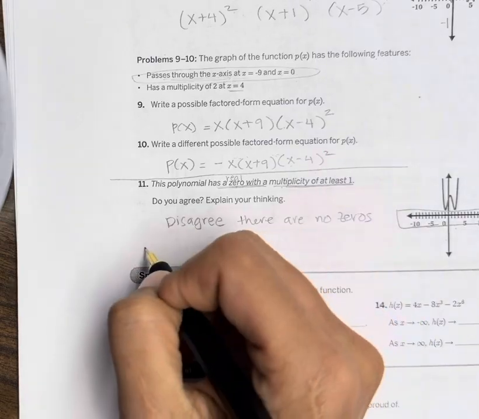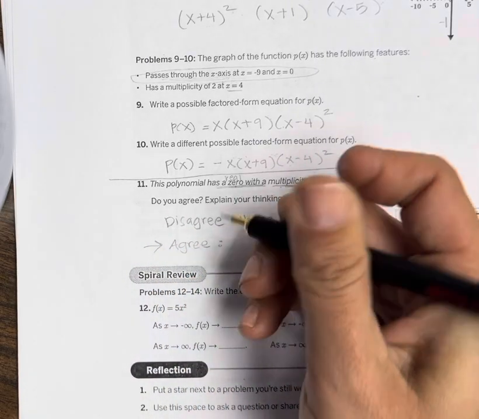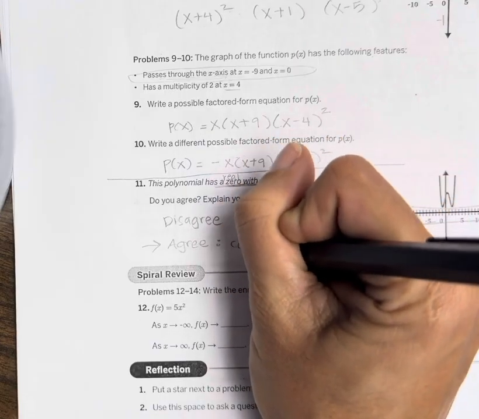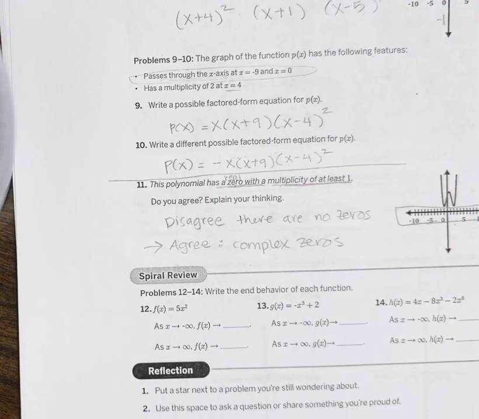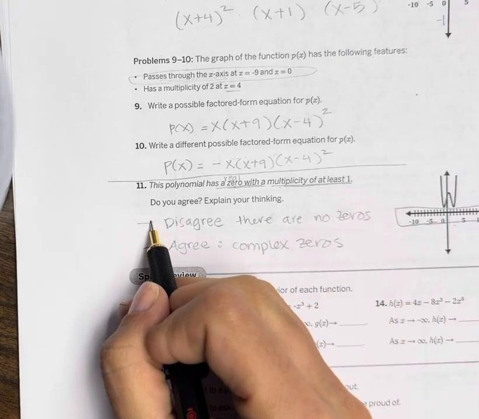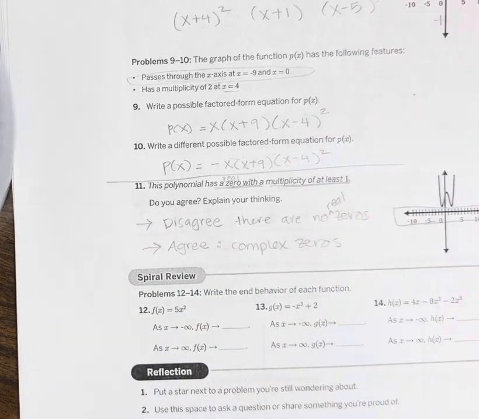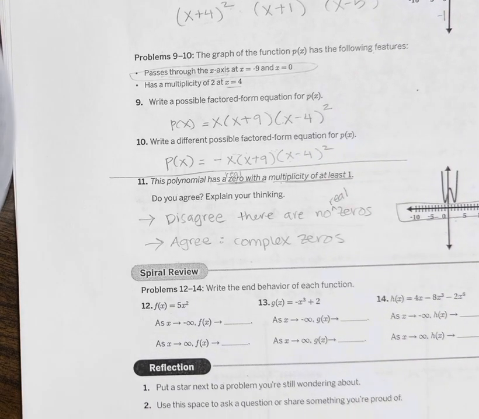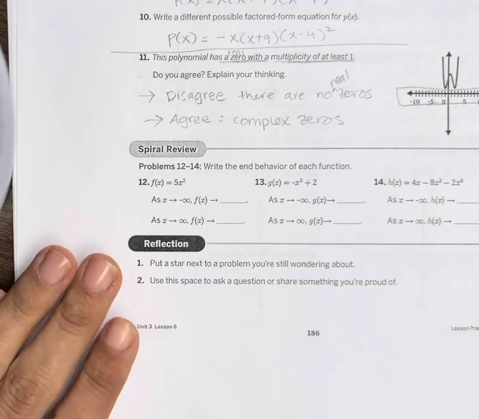However, you could potentially agree and say that this guy does have imaginary or complex zeros. So I don't know. If you justify it properly, I guess you may be able to get away with it. I don't know.